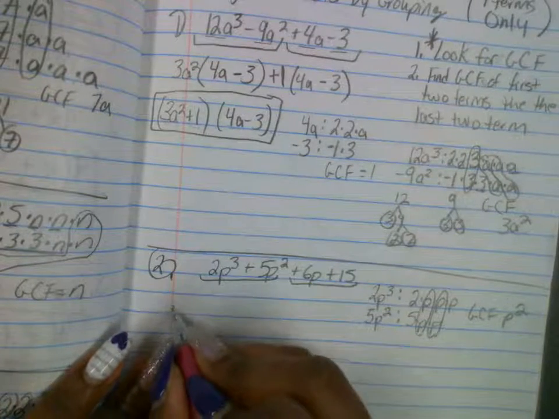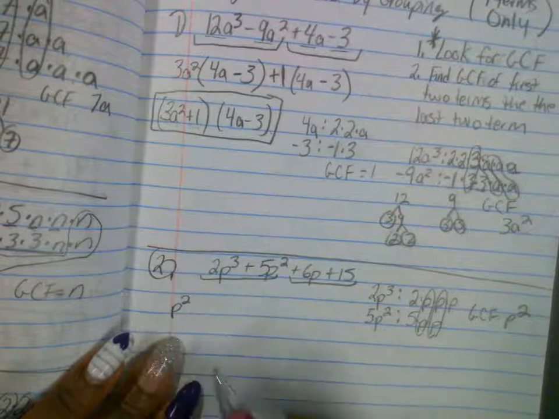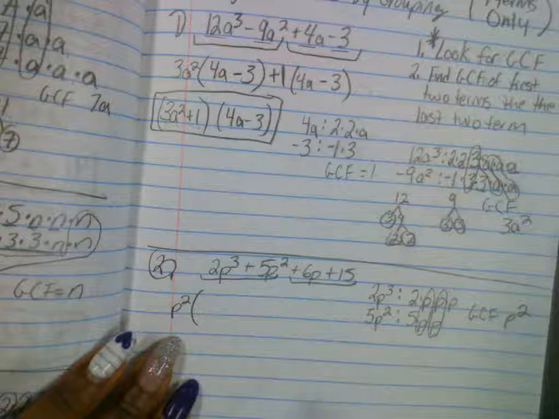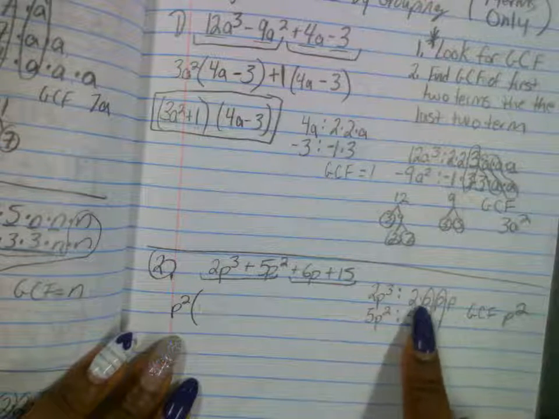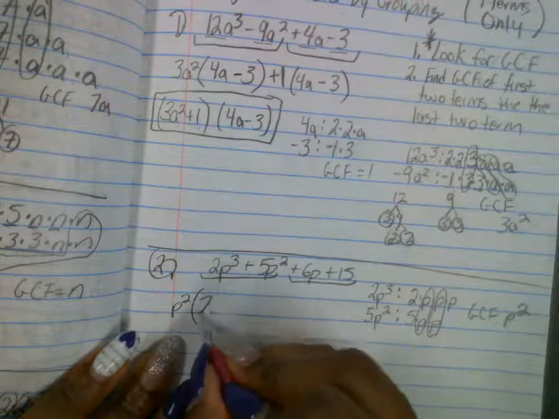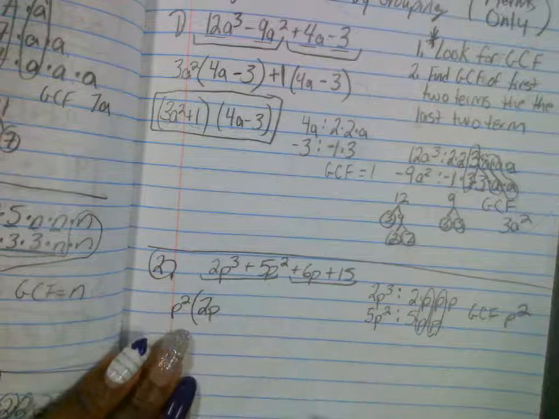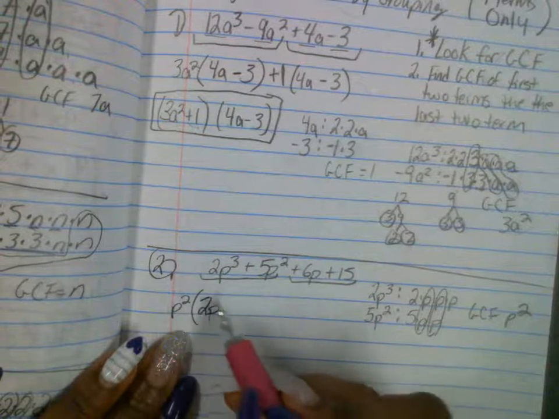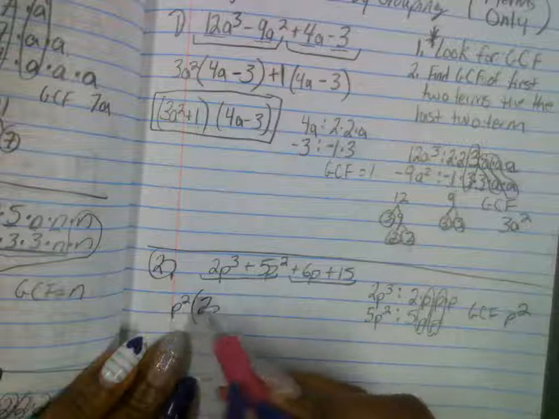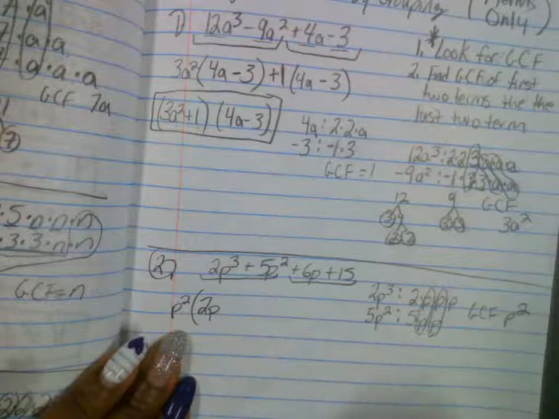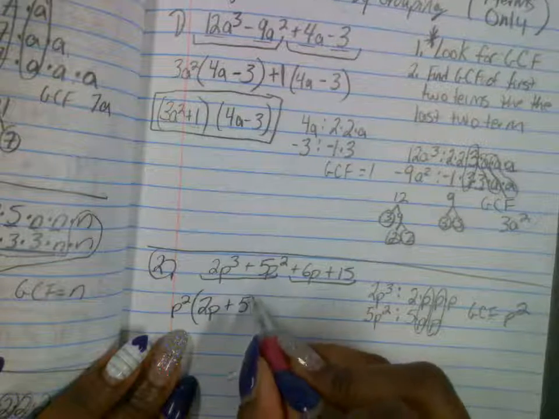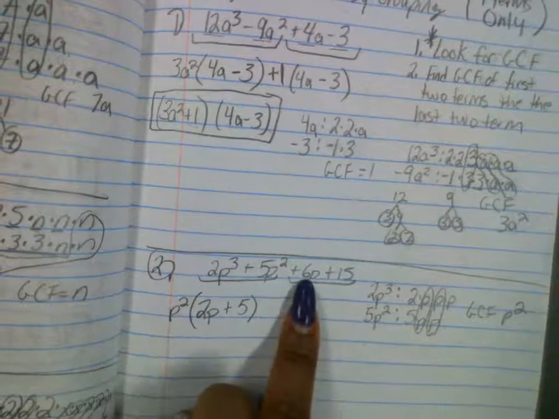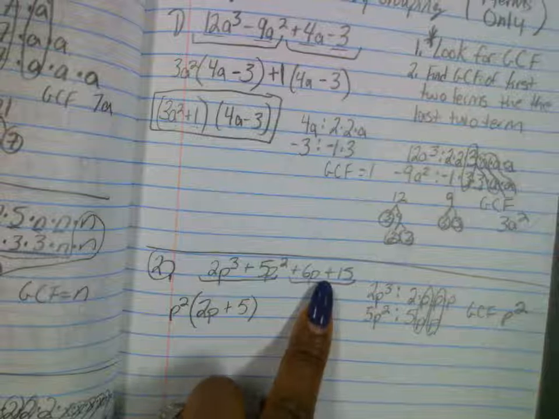All right, so we're going to take out P squared. What do I multiply times this P squared to get 2P to the third? 2P. You see how 2P is left? So this is positive 2P. What can I multiply times this P to the second to get 5P to the second? 5. You see how 5 is left? So it's positive 5. So now we're going to do the GCF for these two.